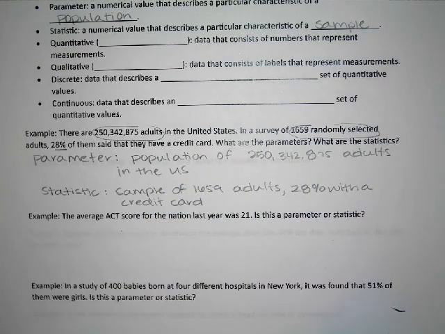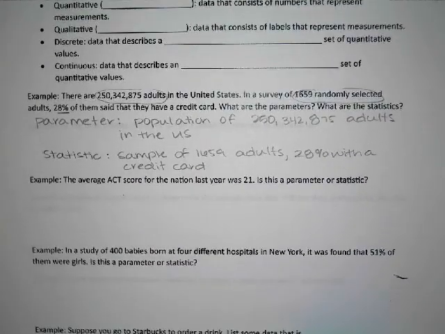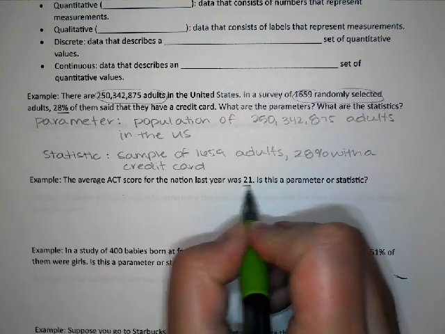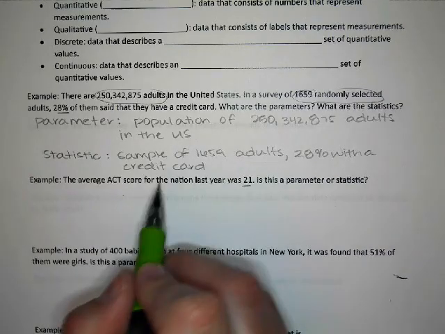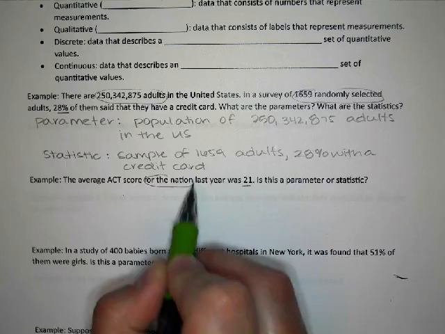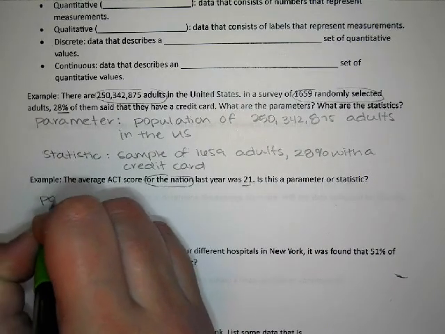Okay, the next example says the average ACT score for the nation last year was 21. Is this a parameter or statistic? So we have to determine whether that 21 is talking about a population or a sample. Which is it describing? And it says for the nation. So I would say this is probably a parameter.